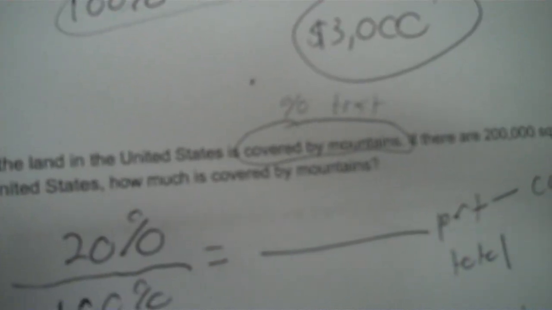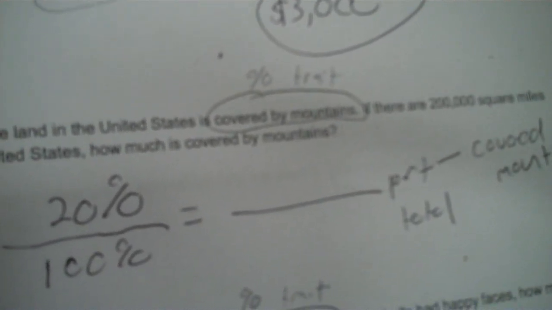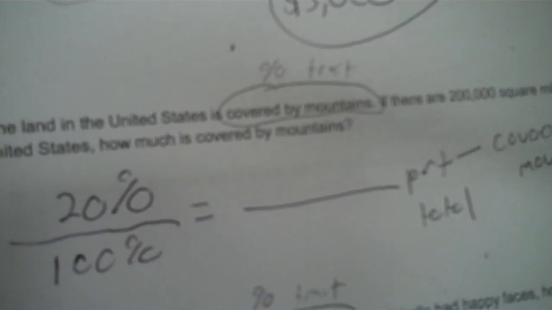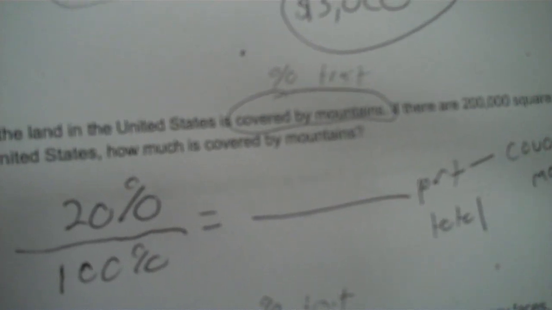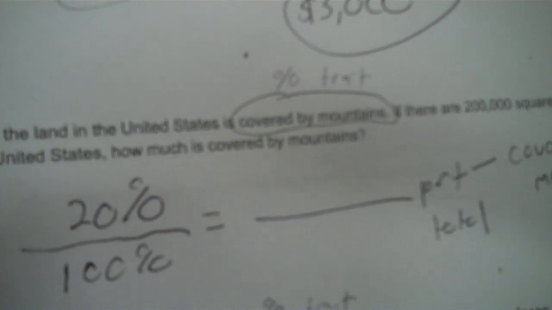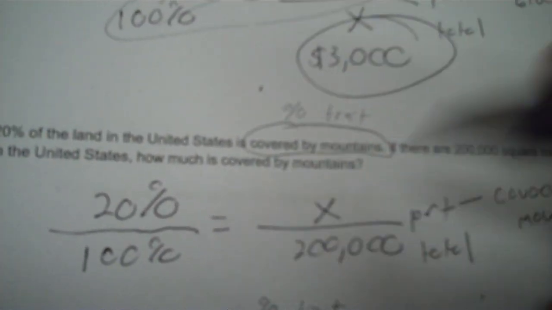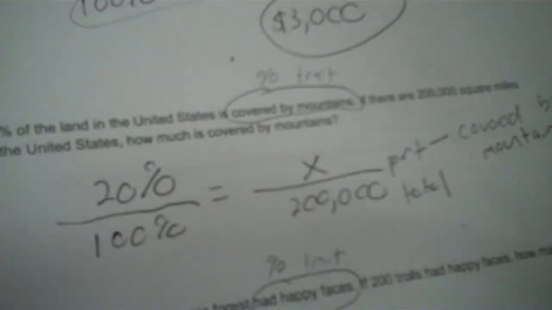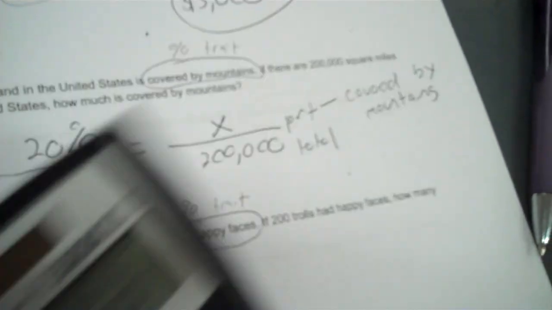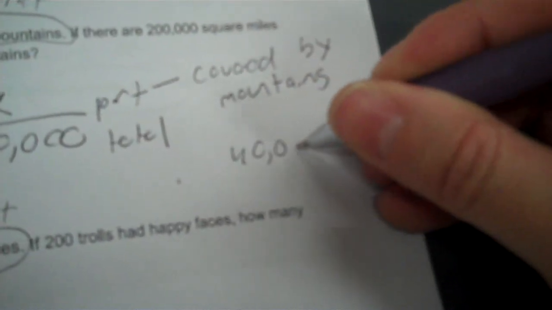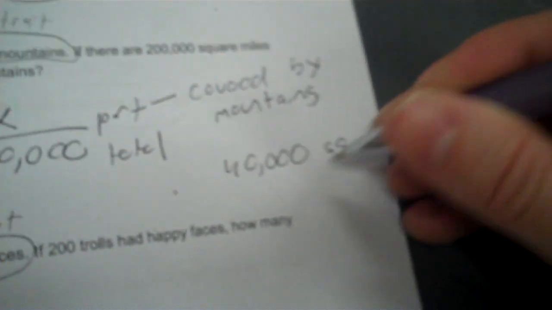Okay, question. We got to decide where, let's reread the problem. 20% of land in the United States is covered by mountains. If there are 200,000 square miles in the United States, how much is covered by mountains? Are 200,000 miles covered by mountains? Okay, it never says that. So 200,000 is your total. My job is to find the part that's covered by mountains. That's why they're asking me how much is covered by mountains. So I take 20 times 200,000 divided by 100. 40,000. So the part that's covered by mountains is 40,000 square miles.